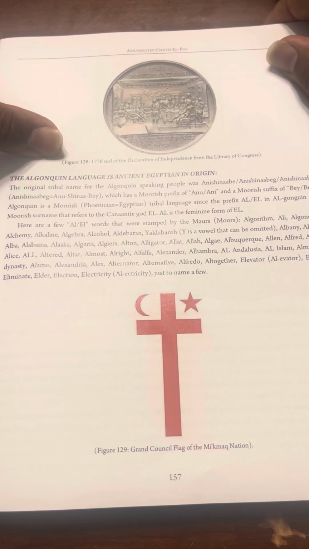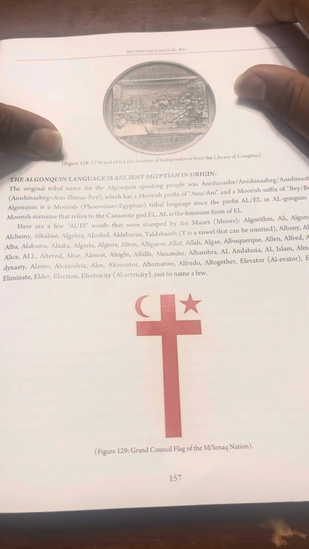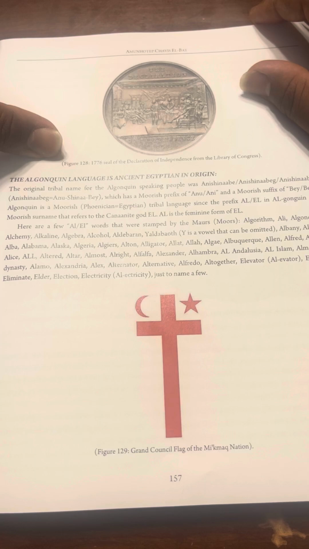Here are a few ALL words that were stamped by the Moors: algorithm, Ali, Algonquin, alchemy, alkaline, algebra, alcohol, Aldebaran, Yaldabaoth, Albany, Albion, Alba, Alabama, Alaska, Algeria, Algiers, Alton, alligator, Alat, Allah, Albuquerque, Allen, Alfred, Albert, Alice, altered, alter, almost, all right, alfalfa, Alexander, Alhambra, Andalusia, Islam, Almoravid, dynasty, Alamo, Alexandra, Alex, alternator, alternative, Alfredo, altogether, elevator, elevate, eliminate, elder, election, electricity, just to name a few. So that's where all those things come from.